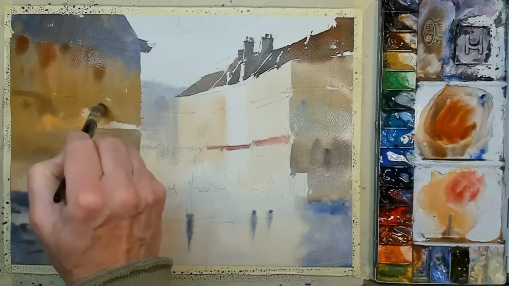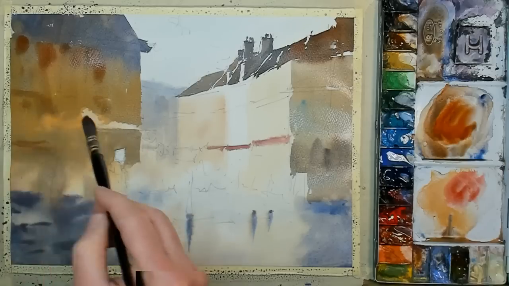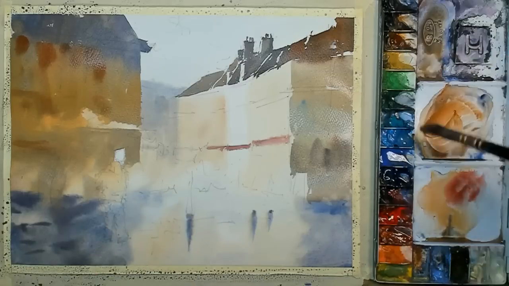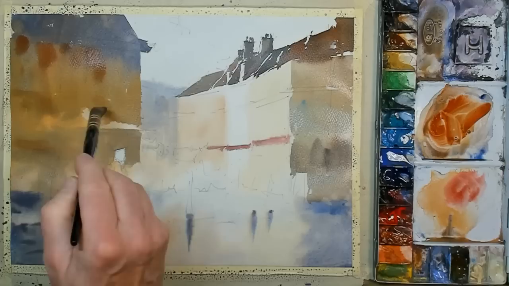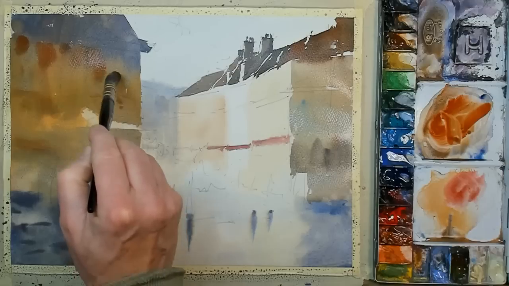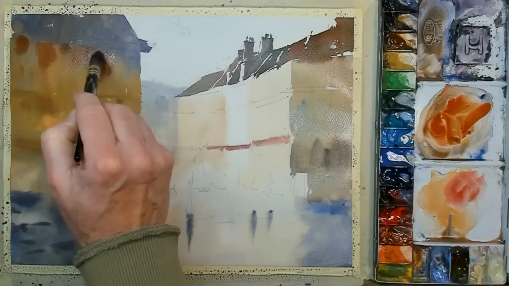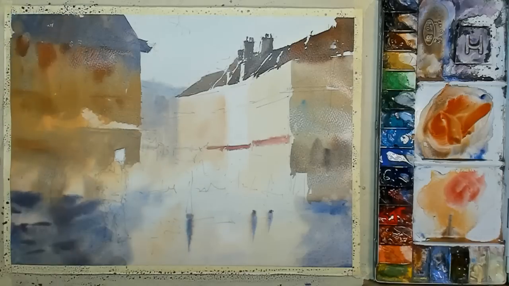Add a few more subtle variations of colour in the building on the left. Bit of this burnt sienna. For example, I could have added in a cerulean blue or a bit of cobalt blue into that surface just to get a bit of variation. Use my fingertips as well to move things along, or just quickly lift off a little bit of paint there.